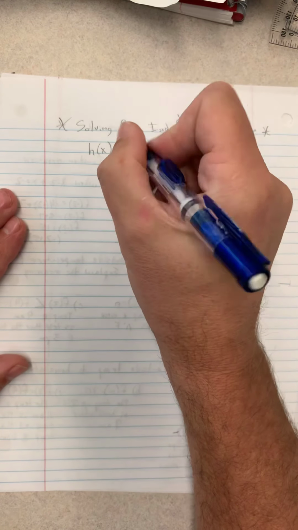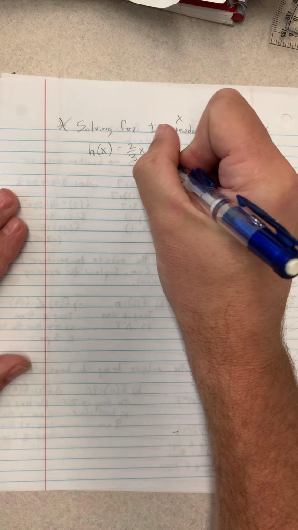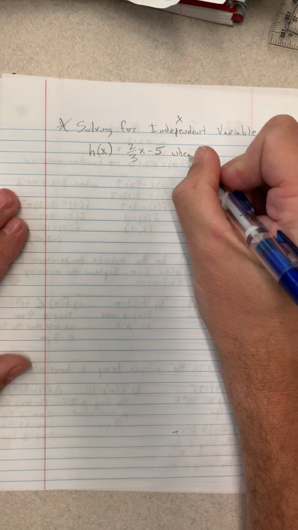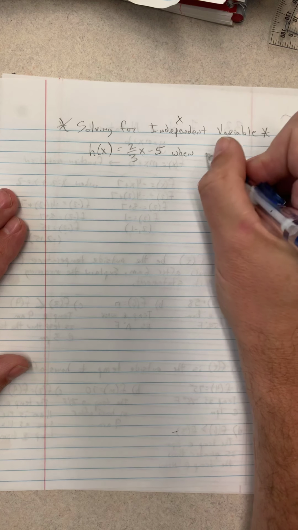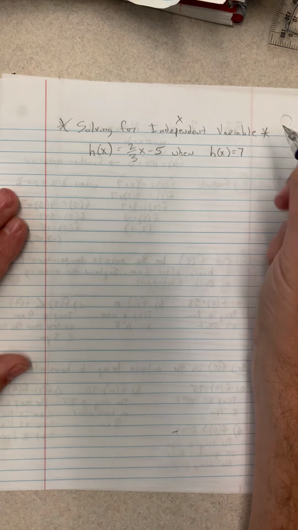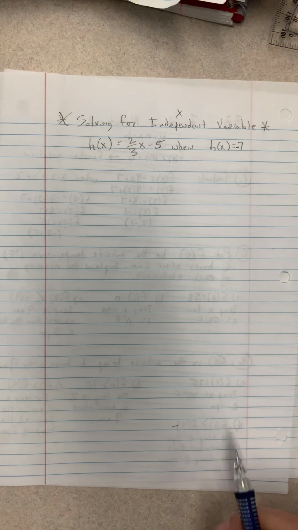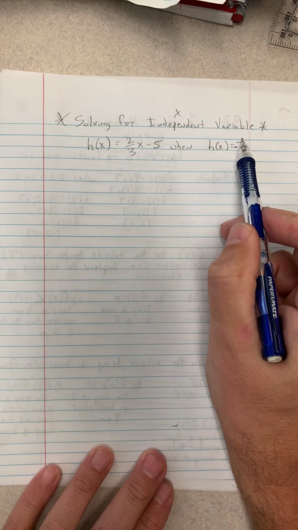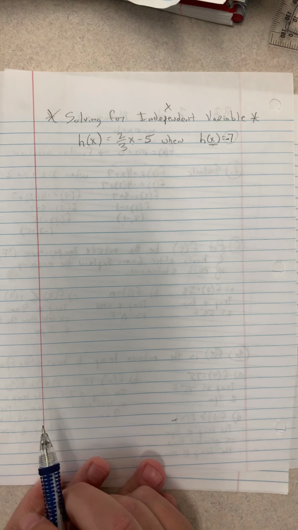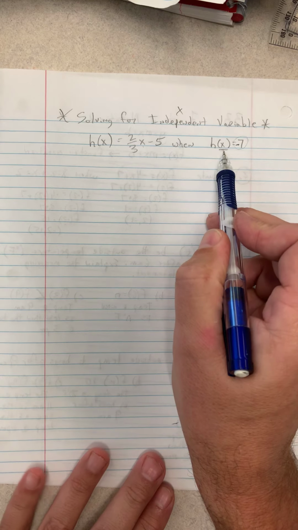H of x is equal to 2/3 x subtract 5. And I want to find this independent variable when h of x is equal to -7. This is saying y is equal to -7, and I want to know what value of x gives me that y value of -7. Again, a fancy name for y.